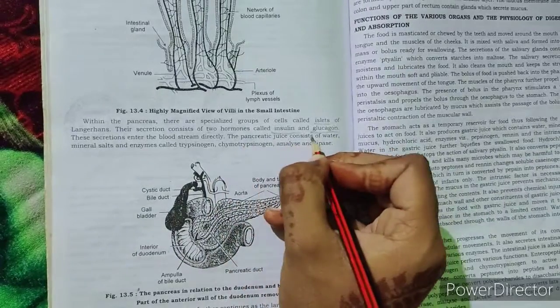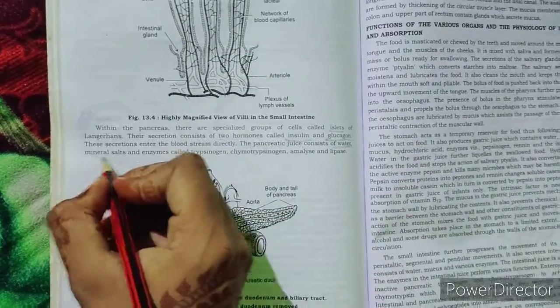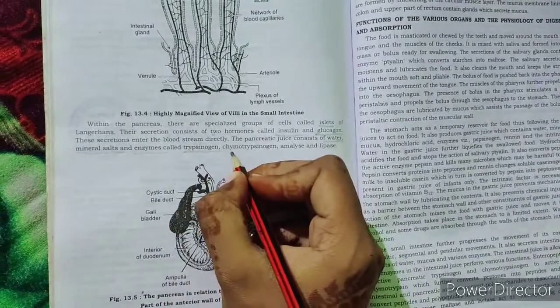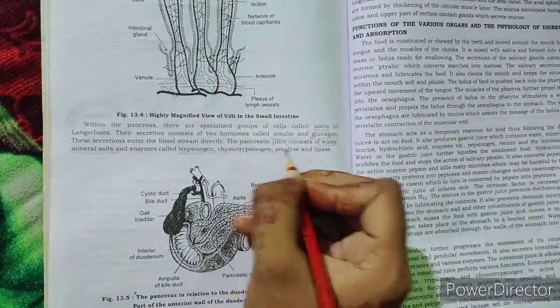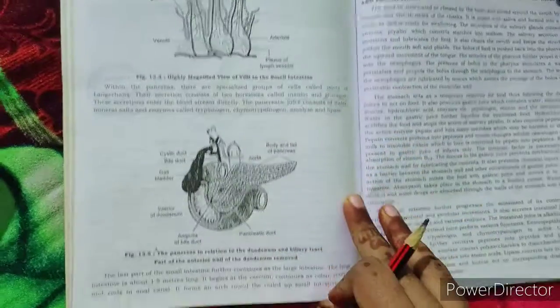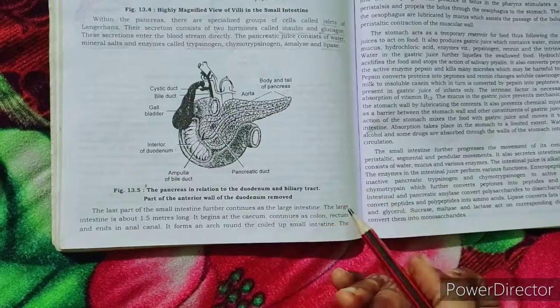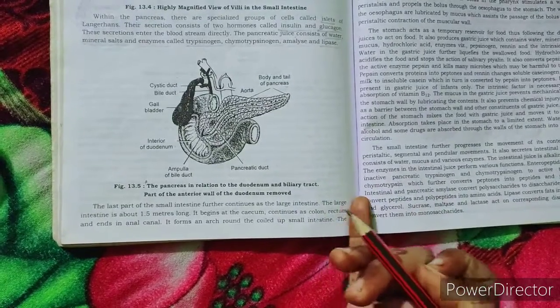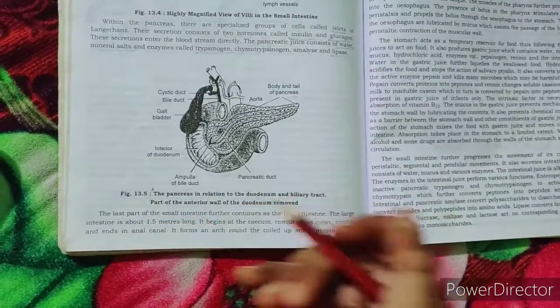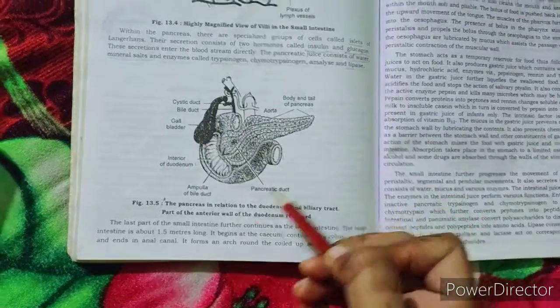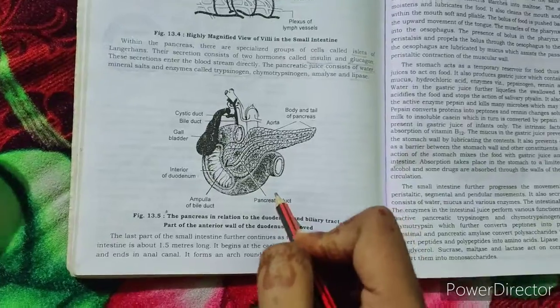The pancreatic juice consists of water, mineral salts, and enzymes called trypsinogen, chymotrypsinogen, amylase, and lipase. And this is the pancreas in relation to the duodenum and biliary tract, with part of the anterior wall of the duodenum removed.